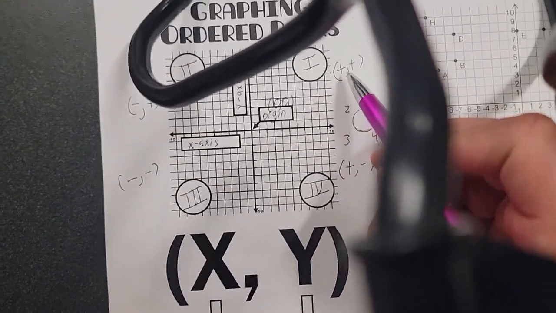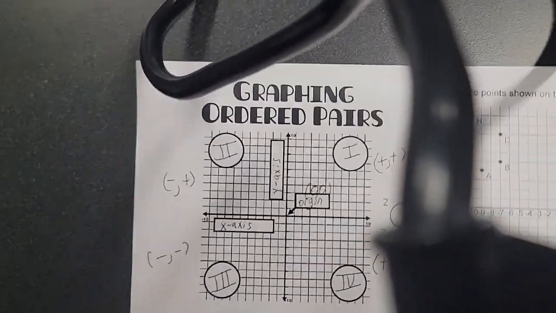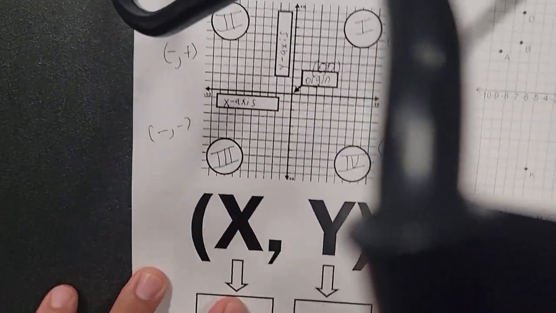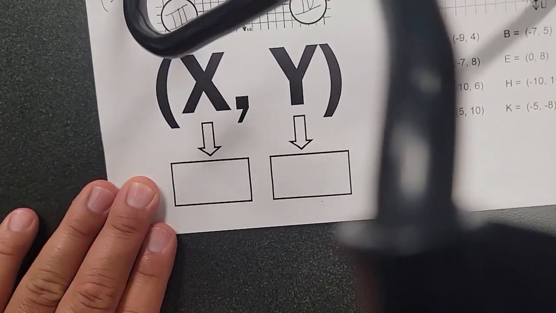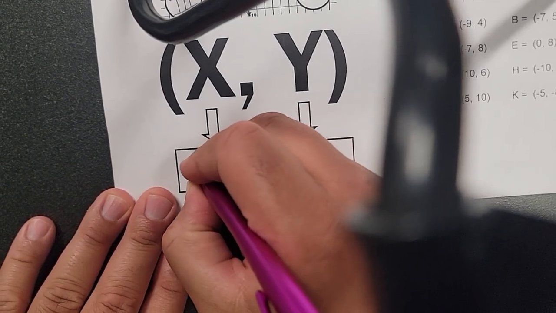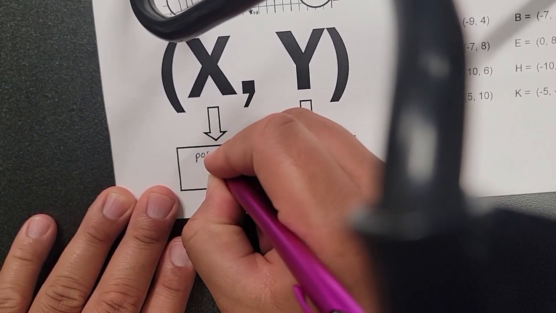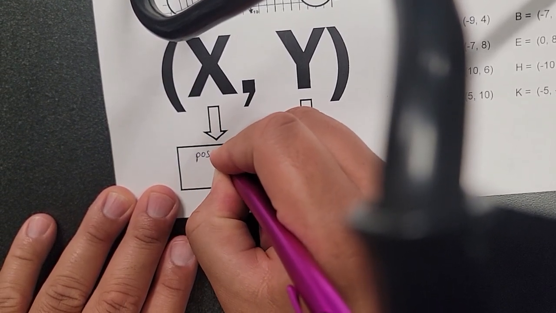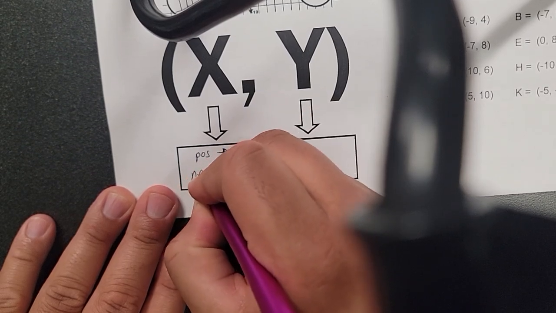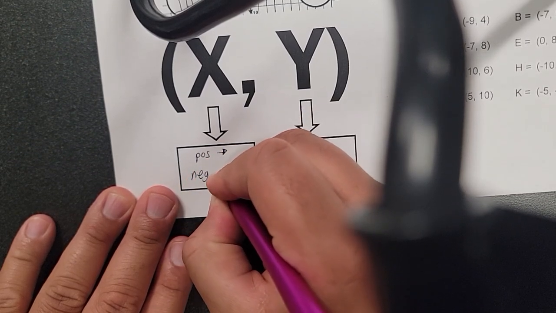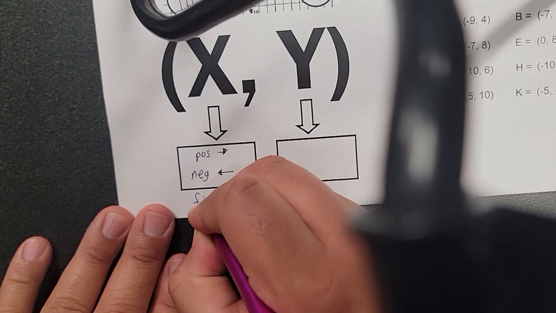Now all these numbers right here, whether they're positive or negative, depend on the numbers. So if this is positive, it goes to the right. This is negative, it goes to the left. And this is always first.